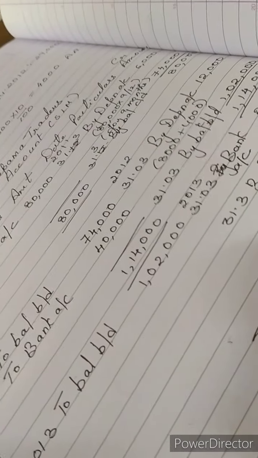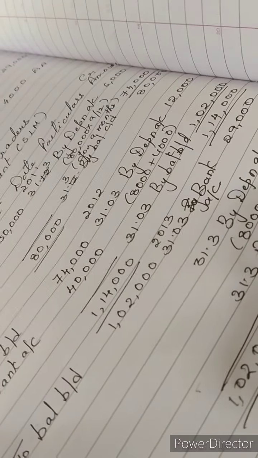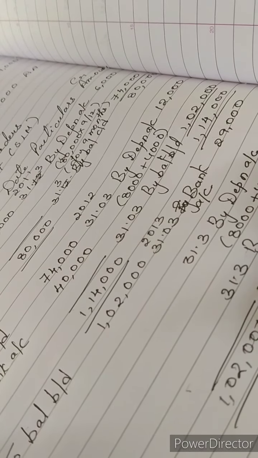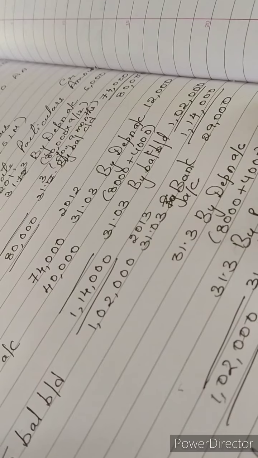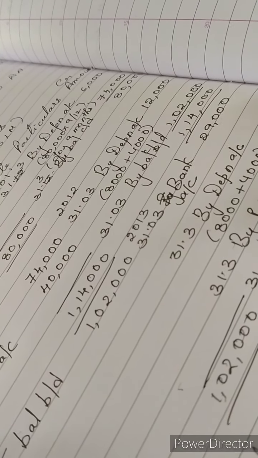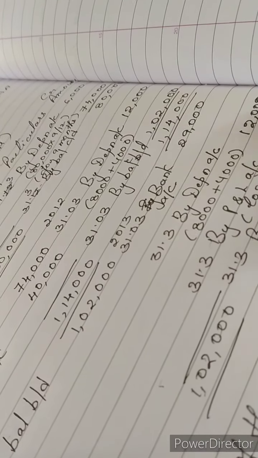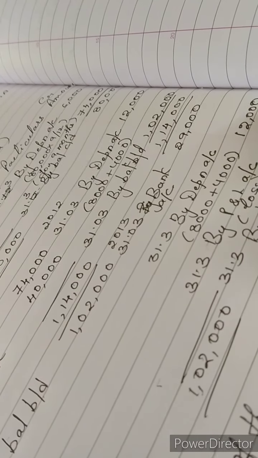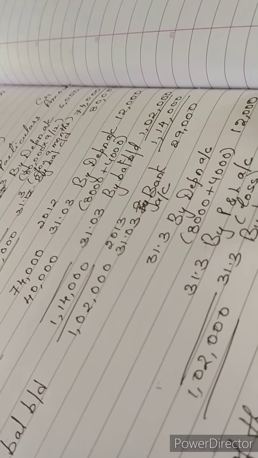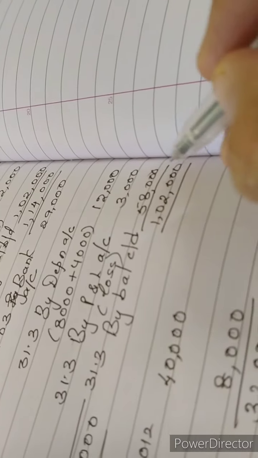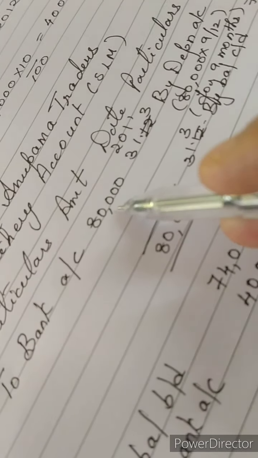1,02,000. On this side, there is a deficit amount. Why we have it, I will explain. We will have a deficit amount of 58,000, children. When you add 29,000, 12,000 and 3,000 and deduct it from 1,02,000, you will be left with 58,000. Why we are left with a balance of 58,000 is because this is the value of the first machine which we bought for 80,000. Now this balance C by D for the next year 2014 will become balance B by D.